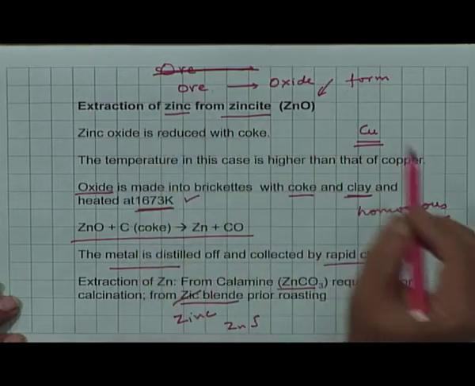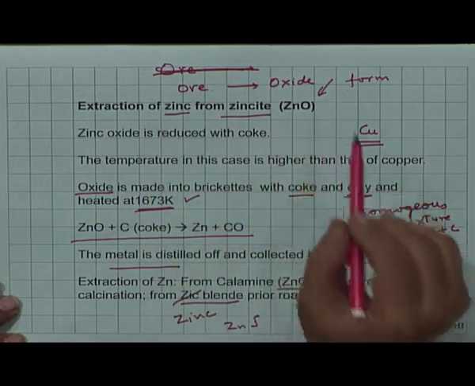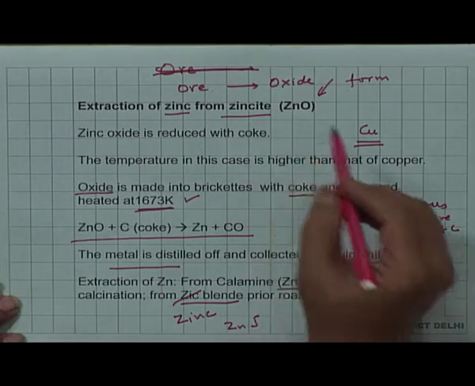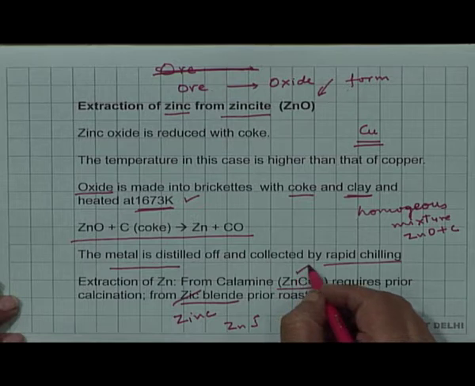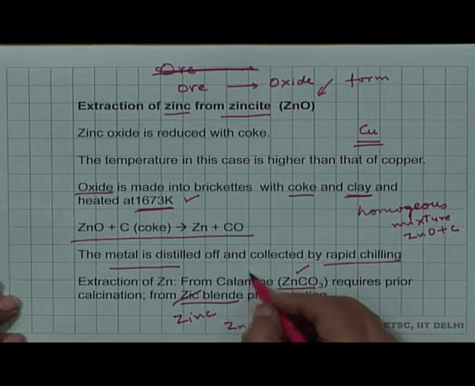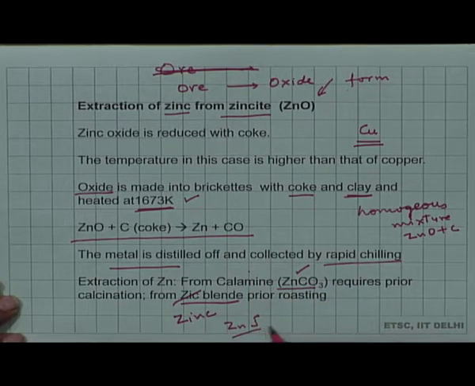So, this process of converting ore into oxide form is called dressing, and the dressing of zinc carbonate or calamine and zinc blende or zinc sulphide are not going to be identical, because chemically these two ores differ.